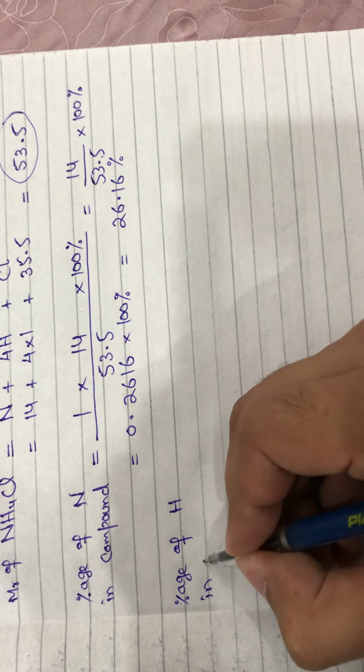Lastly, we have chlorine in this compound. So the percentage of chlorine in ammonium chloride, using the same formula: number of atoms of chlorine multiplied by its relative atomic mass divided by MR of compound into 100%. Now, how many atoms of chlorine are here? 1 atom.